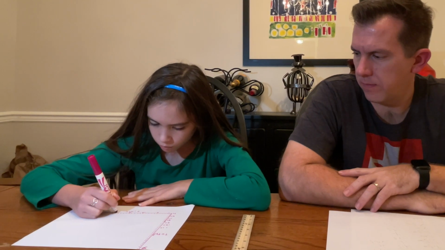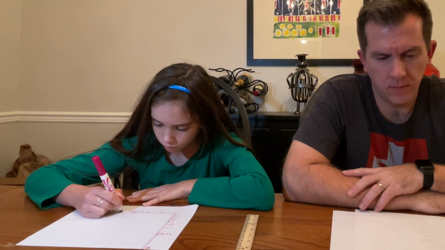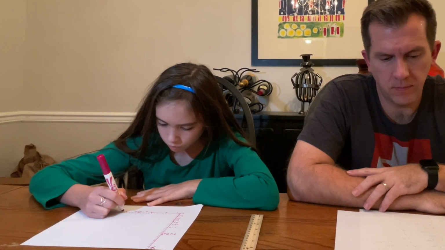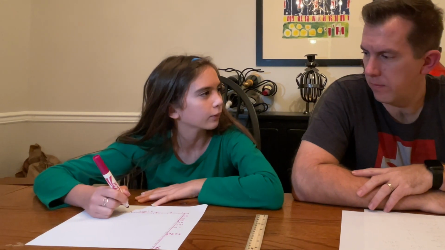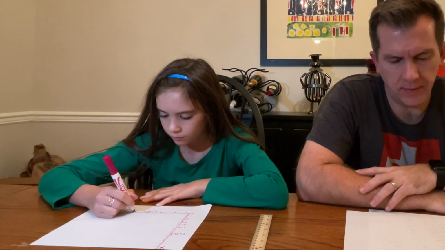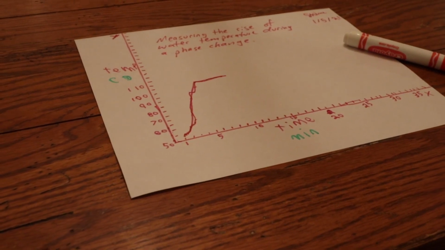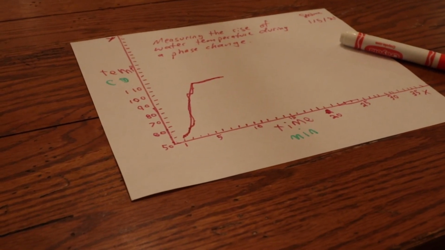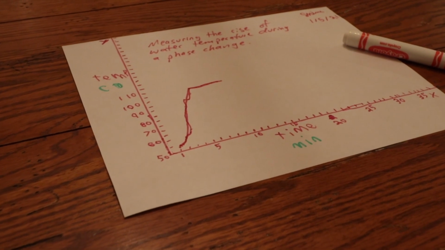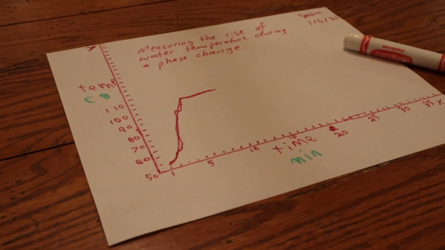In the end, just realize it's an introduction to graphing. You can take it as far as you want to. You want them comfortable being able to look at a graph and understand what its purpose is. Being able to label it, draw your markings, and plot data points is just a bonus as well. In the end, you'll notice your graph will look something like this. A steady rise in the temperature until you reach the phase change, and then things will level off.